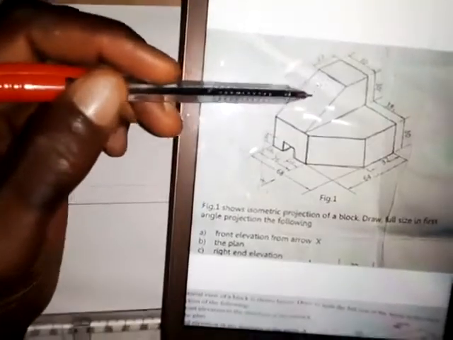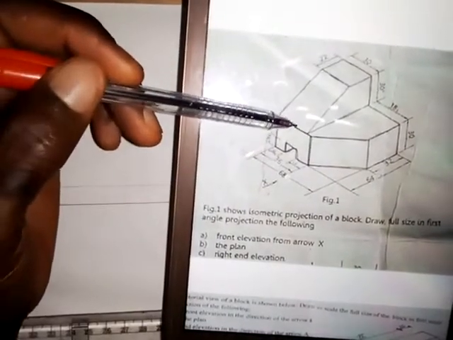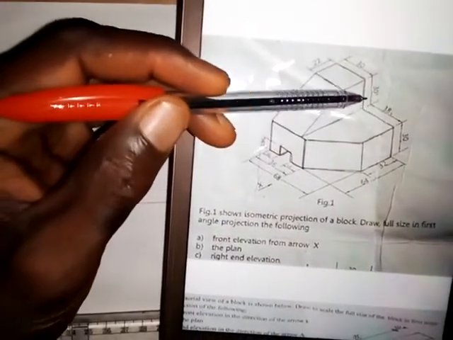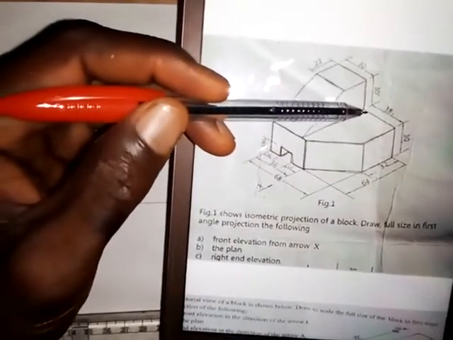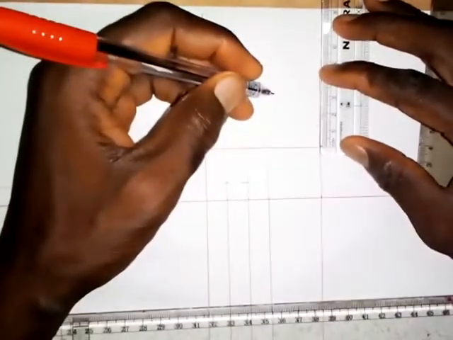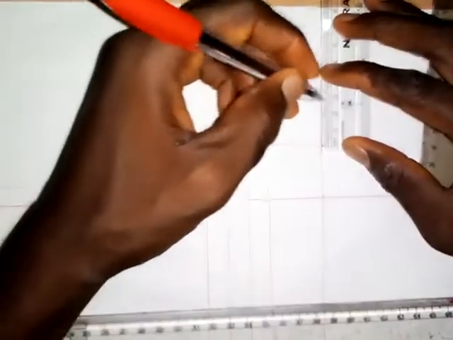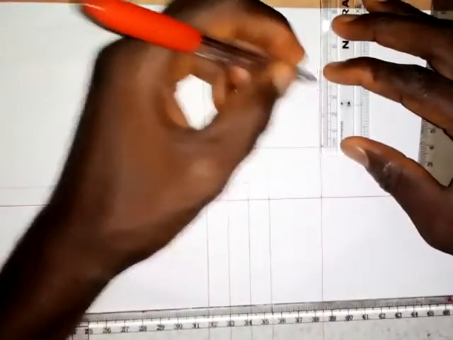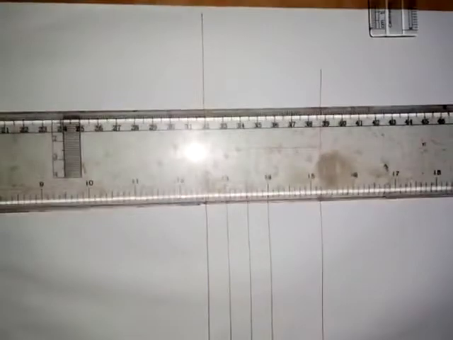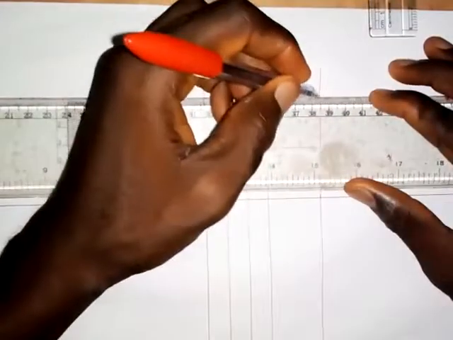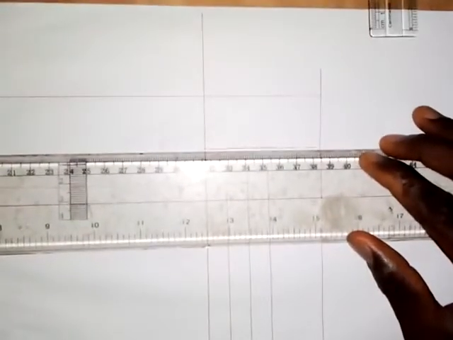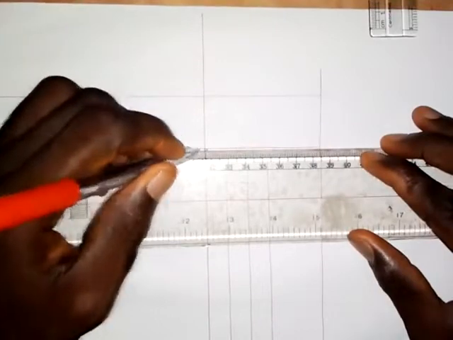So looking at what we have here, the next thing that I want to do is, as I've said, we see this shape, so we need to produce this one. Now for this rectangle that we have here, the distance from here to here is 30 millimeters. So from here, I will take 30 millimeters. So this 30 millimeters, I will produce it. I will draw a horizontal line from here to this side. Now this also will go to this side.